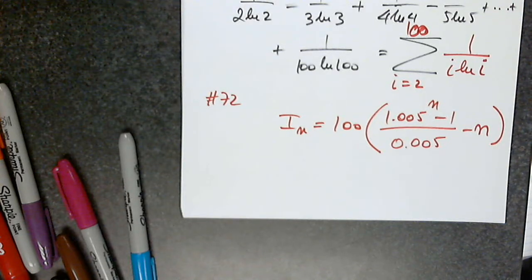So I'm going to plug in 100, and in parentheses, and parentheses again for the numerator, 1.005 caret power n, and then minus 1, close this parenthesis, and divide by 0.005 and minus n, and close the parenthesis. So now, are we okay? Do we all have this in?